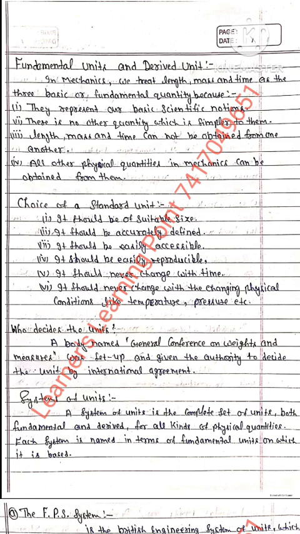There are two types of unit. First is fundamental unit and second is derived unit. In mechanics, we treat length, mass, and time as the three basic or fundamental quantities because they represent our basic scientific notations.